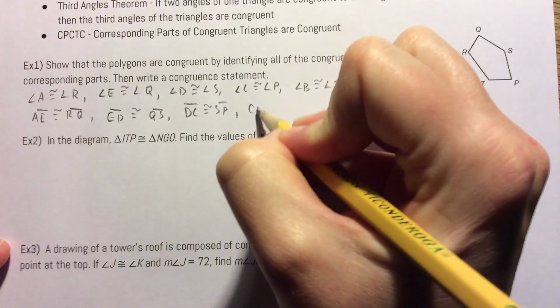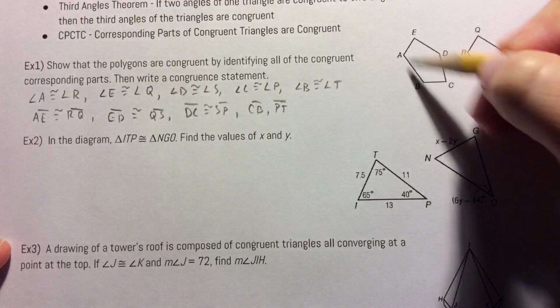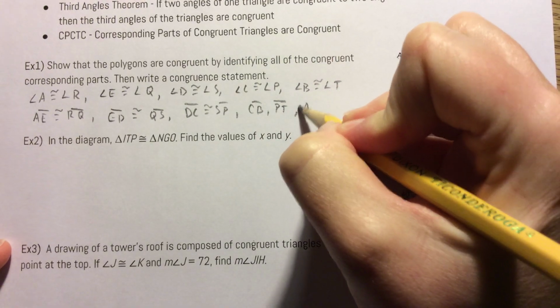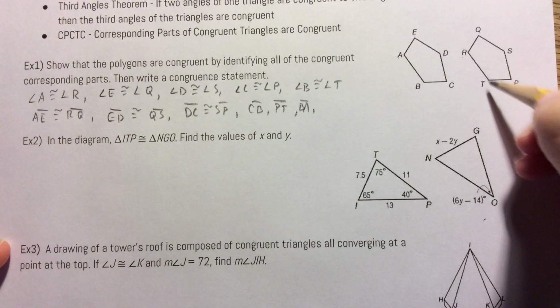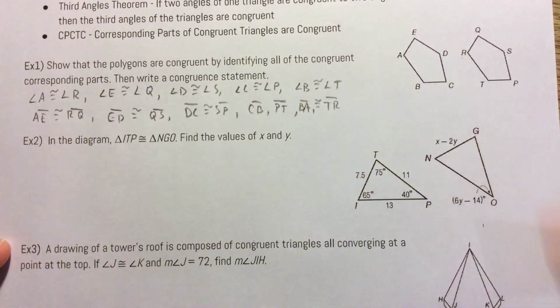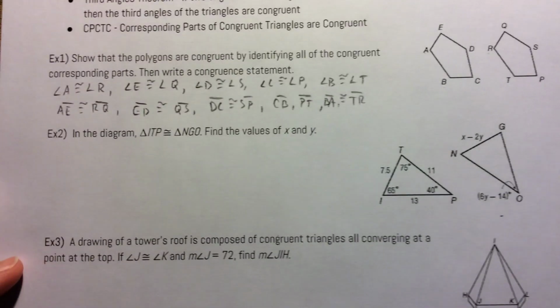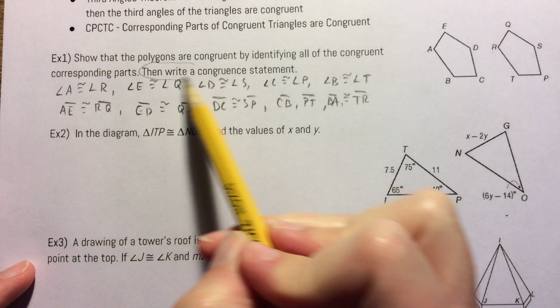CB and PT. And then BA and TR. Okay, then the last piece is write the congruent statement.